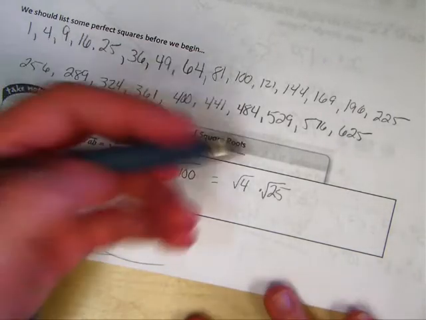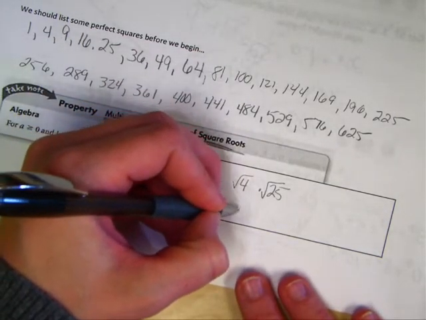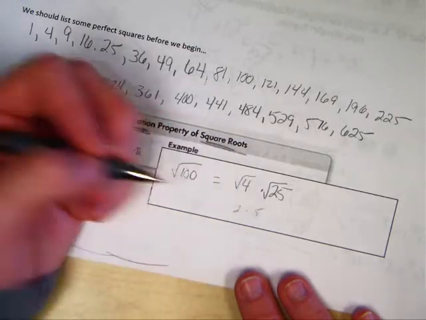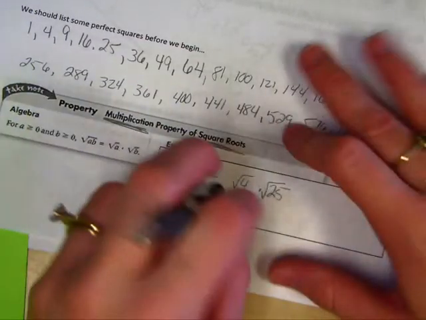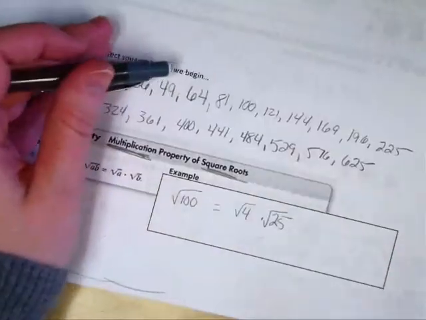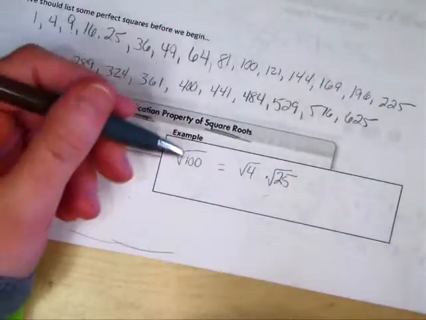Now, why would that at all be beneficial? You know the square root of 4 is 2. You know the square root of 25 is 5. So you know 2 times 5 is 10. But you might tell me, Mrs. Angeli, I knew the square root of 100 was 10 a long time ago.